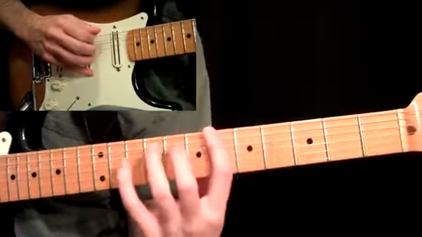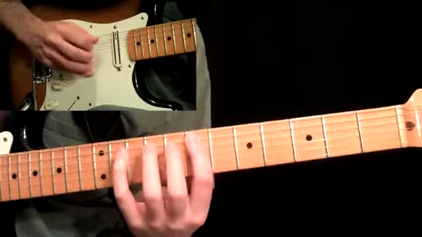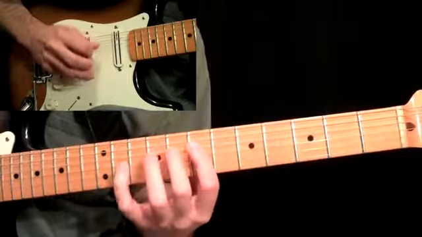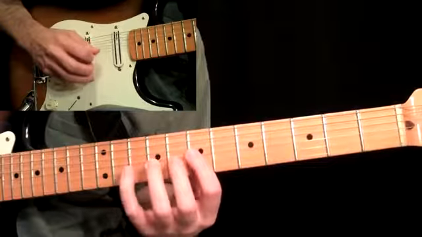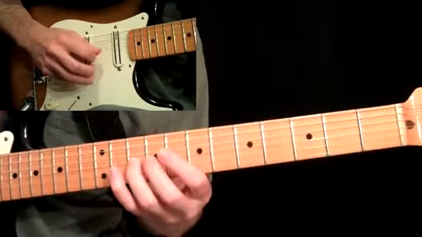Shape off the fourth, off of B flat. It'll roll there.